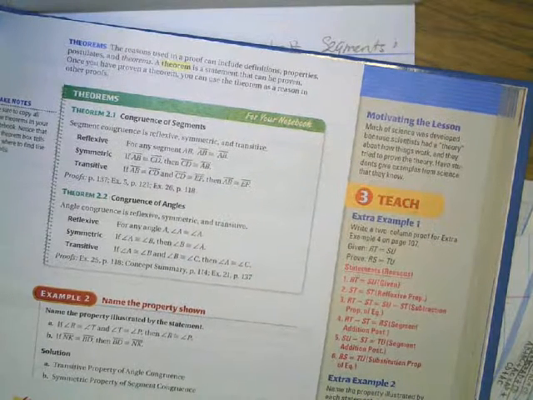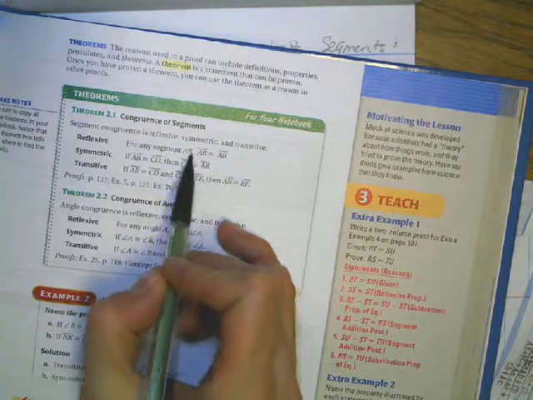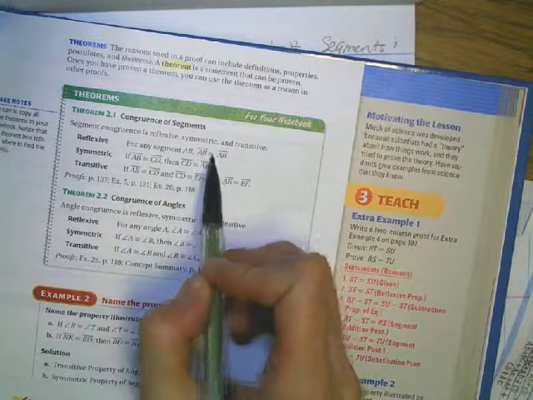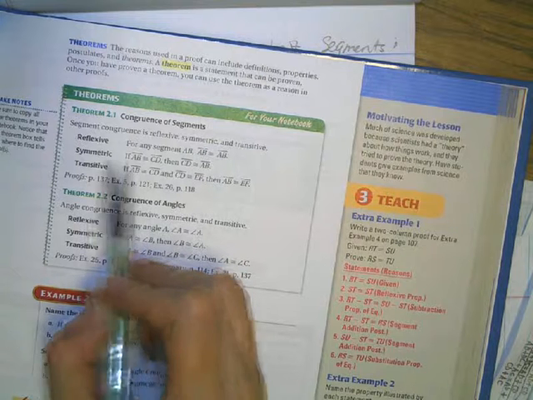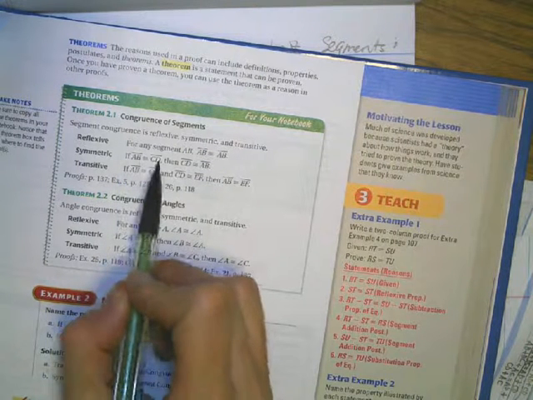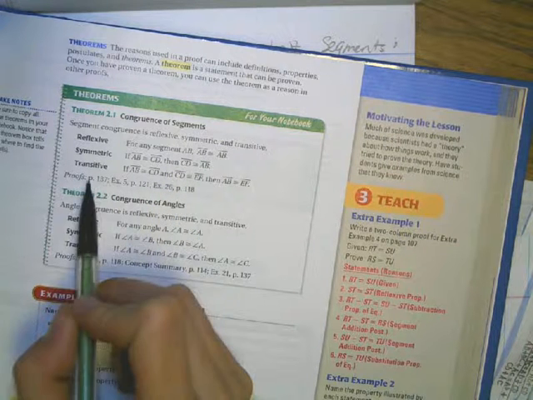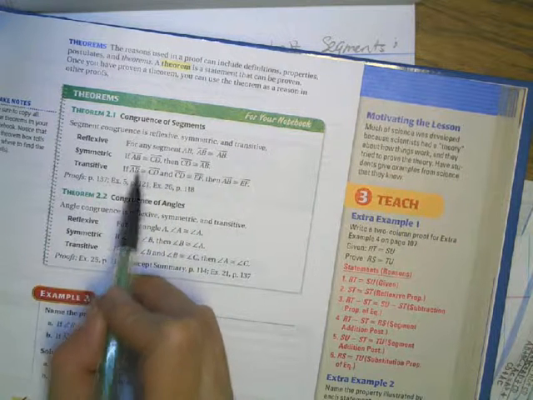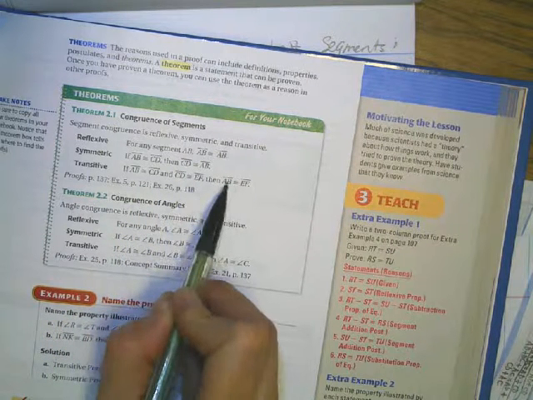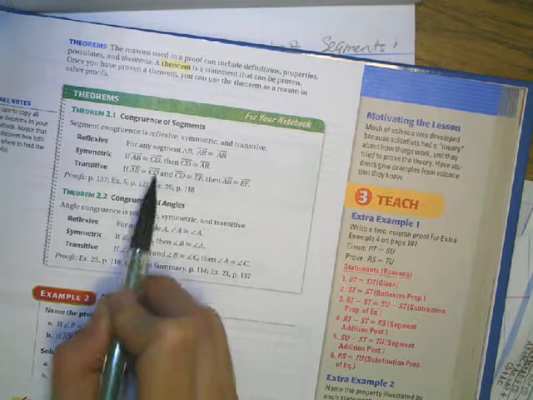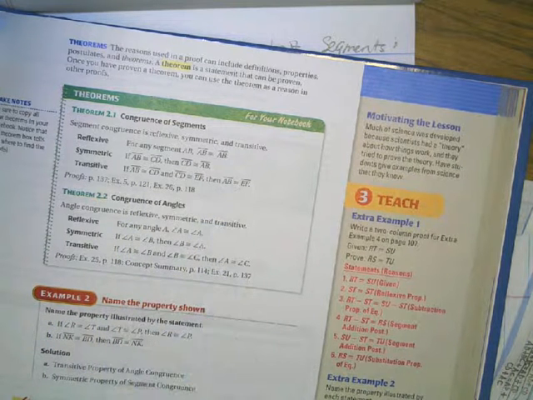Okay? The reflexive says, just like the one for the mirror, for any segment AB, the segment AB is congruent to itself. Symmetric says if AB is congruent to CD, then we can flip-flop them: CD is congruent to AB. And transitive says if AB is congruent to CD and CD is congruent to EF, then AB is congruent to EF. So basically, if the middle two are the same, we can drop the middle two and have the last two be congruent.